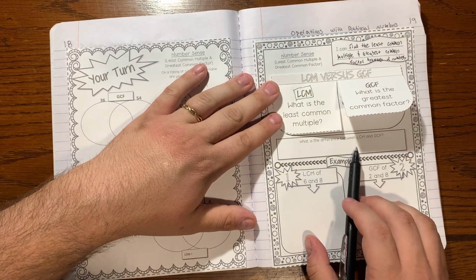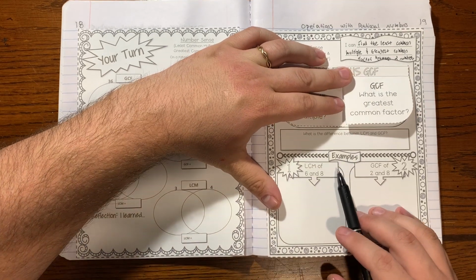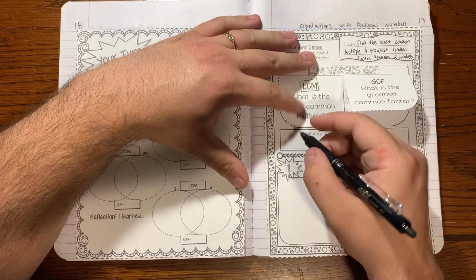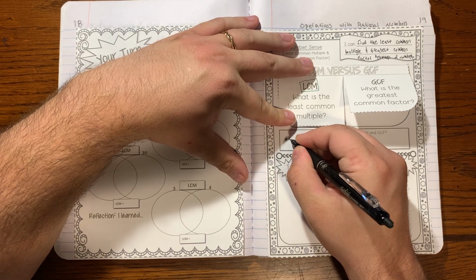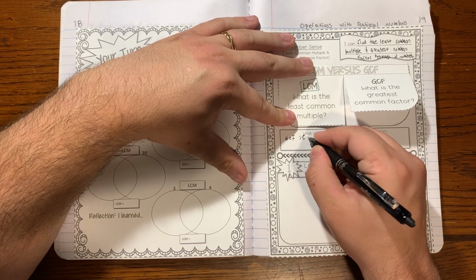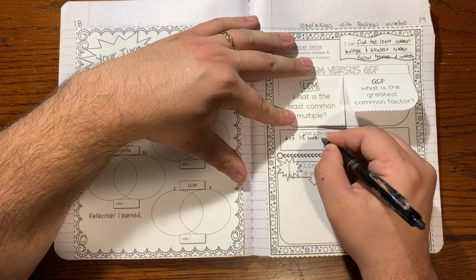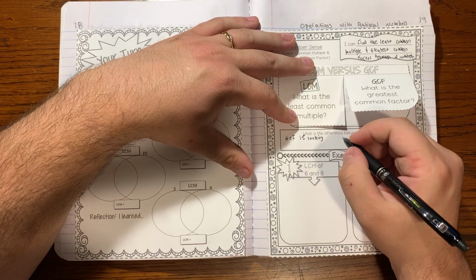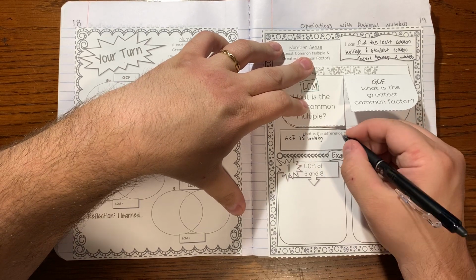So the difference between LCM and GCF is that GCF is looking at common factors.